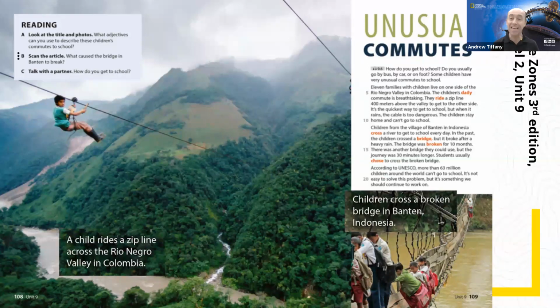Here's the captions, right? So what information can we get out of the captions? Okay, well, one thing is there are 2 photos from 2 different places. One's in Colombia, one's in Indonesia, right? One is a zip line across a river valley. The other one is crossing a bridge. Okay, so they're both crossing areas.